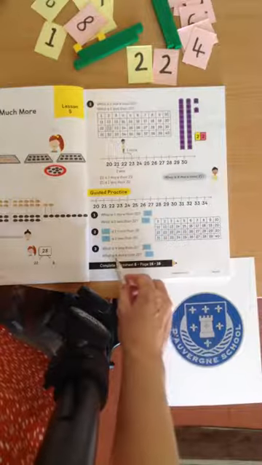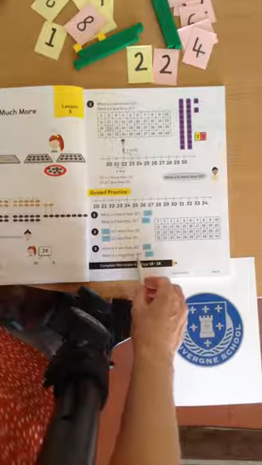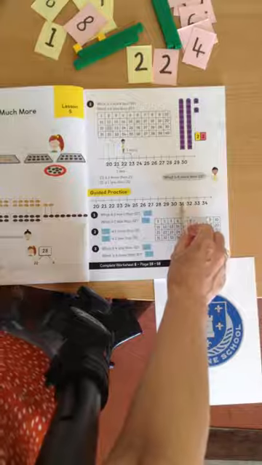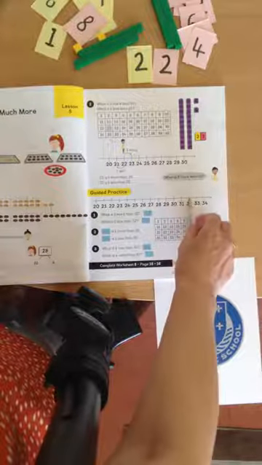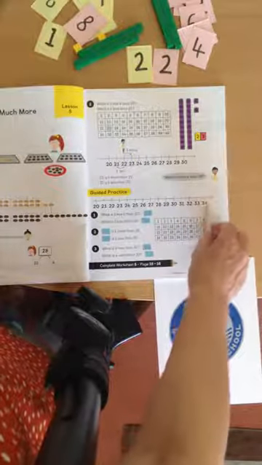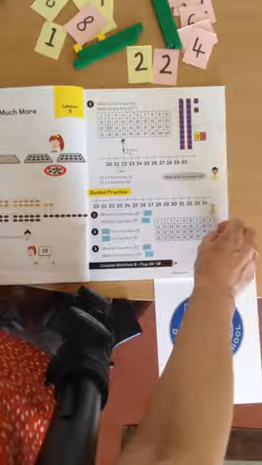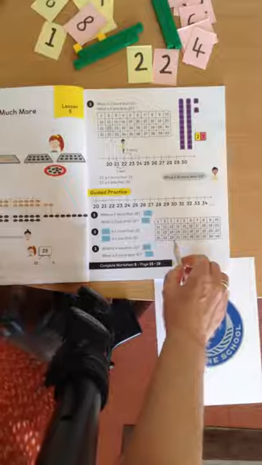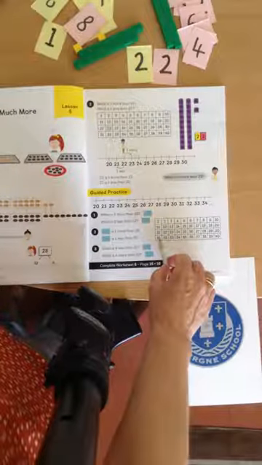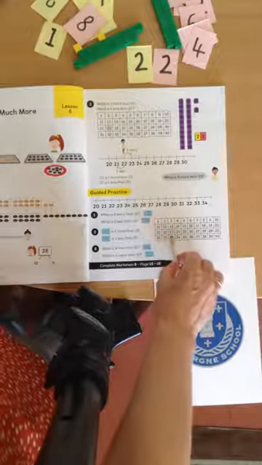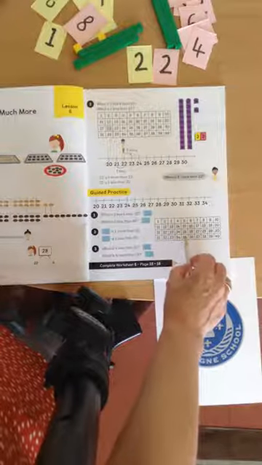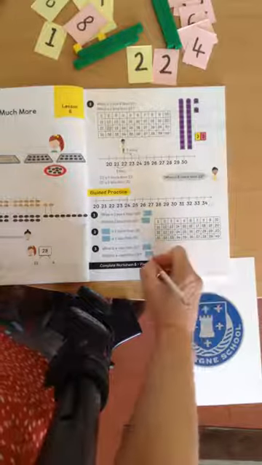And what is 4 more than 31? There's 31. 1, 2, 3. I've run out. What do you think it would be? What would be the next number? Let's check on here. 4 more than 31. There's 31. 1, 2, 3, 4, 35. Did you get that right?